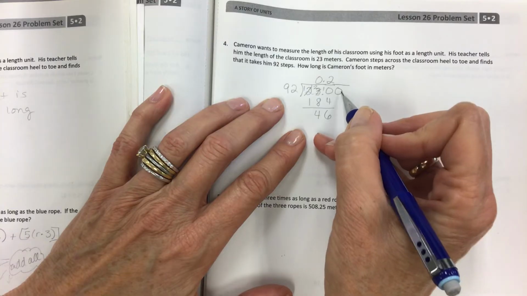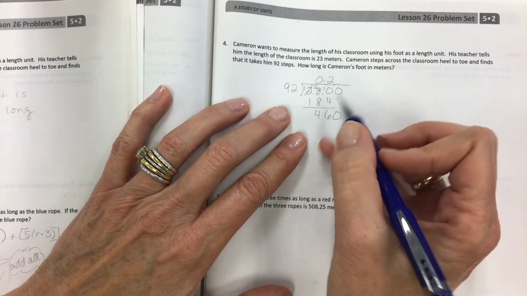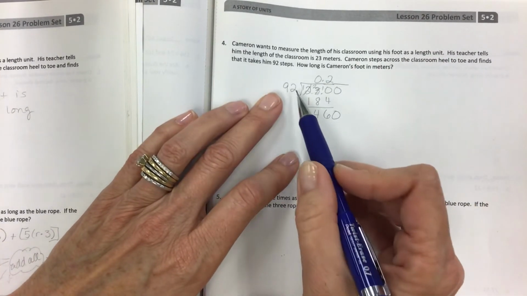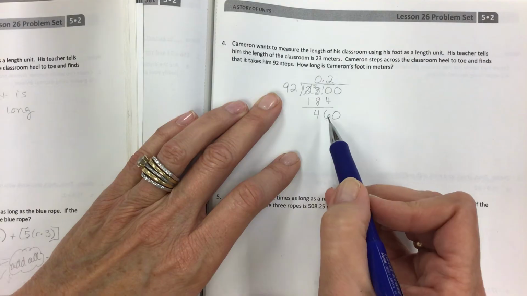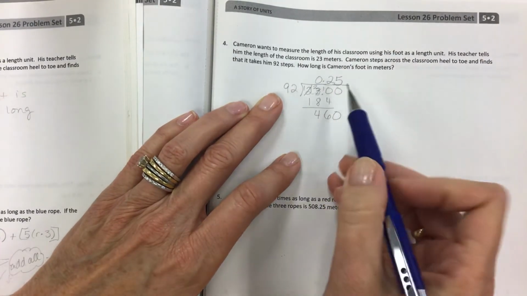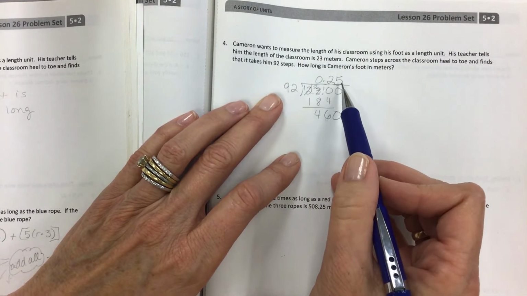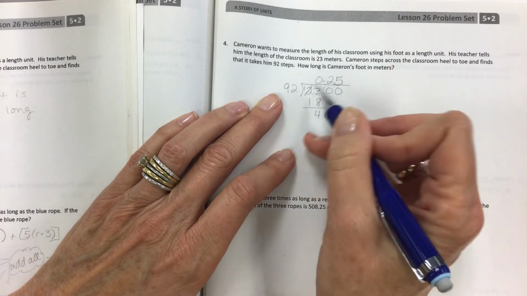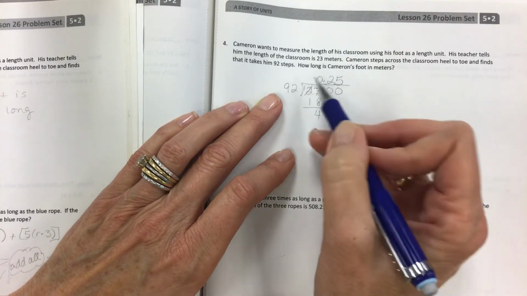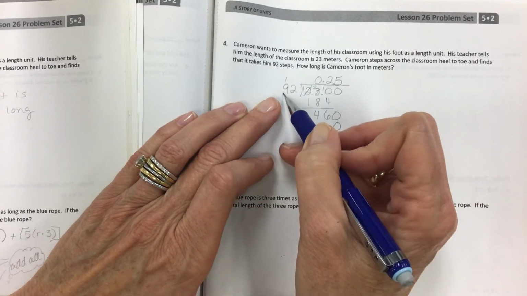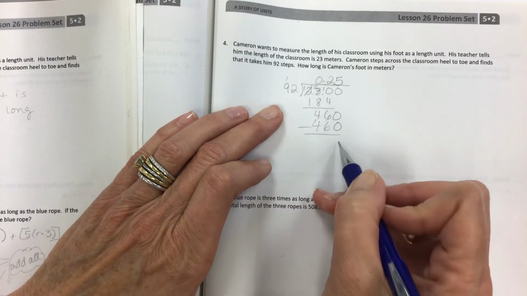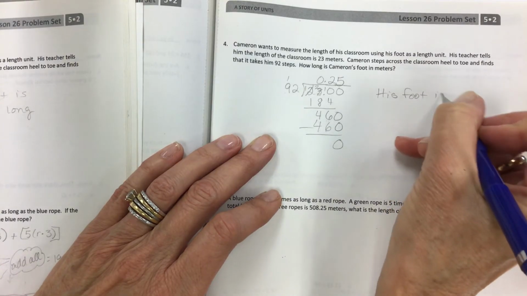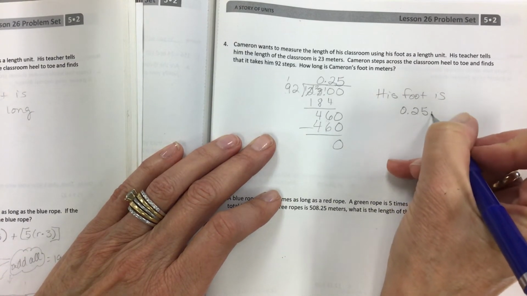I'm going to annex another 0 and bring it down, and then think about 184 in terms of how many more 92s to get to 460. So we know from the answer key on the other side that it's about 5. You would guess maybe 4 or 5. 5 times 2 is 10. Always look for that answer, the 5 times 2, and what number will you get in the ones place? It's 10. 5 times 9 is 45, plus 1 is 46. So there you go. And his foot is 25 hundredths of a meter long.